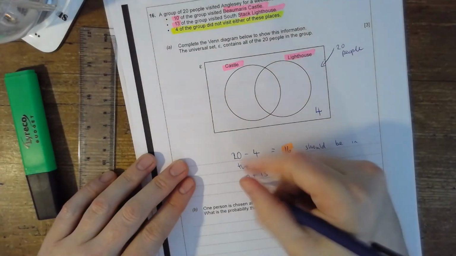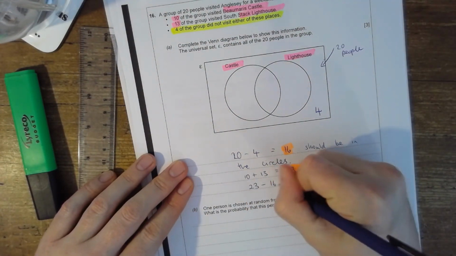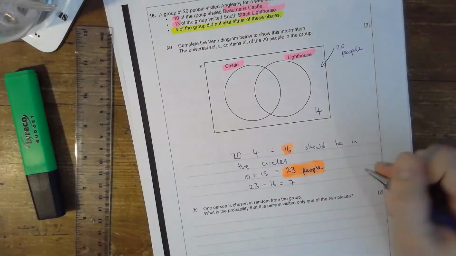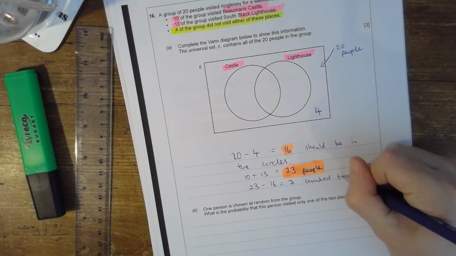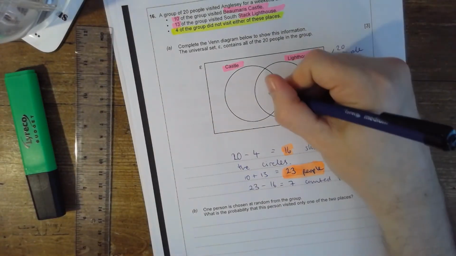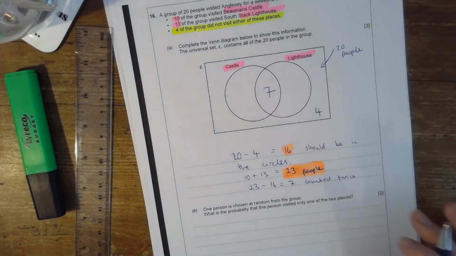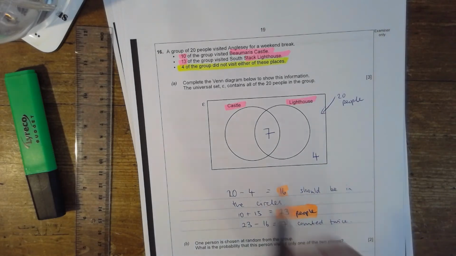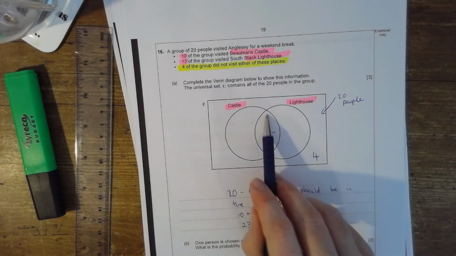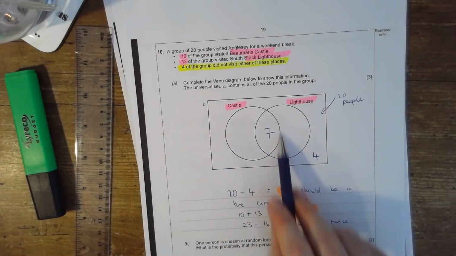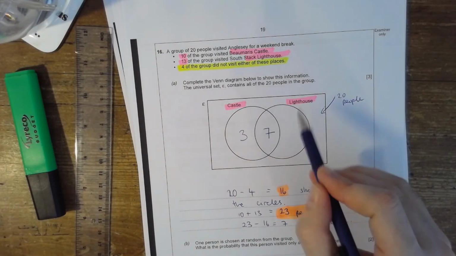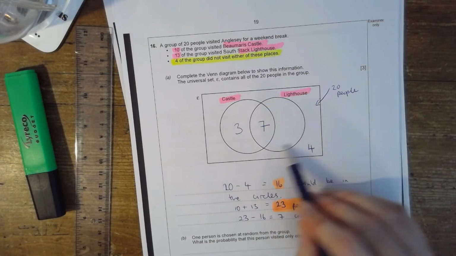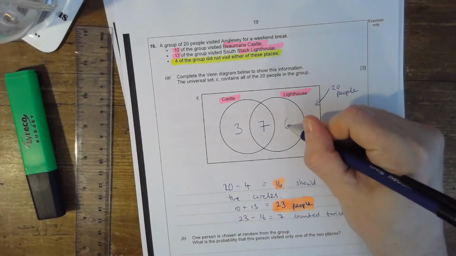So if we do 23, take away 16, we get 7. There are 7 people who were counted twice, i.e., in the crossover, 7 people must go. Okay? Now, because the castle had 10 people, this circle needs to add up to 10. So that must be 3. Because 13 people went to the lighthouse, this needs to add up to 13. So that would be 6.